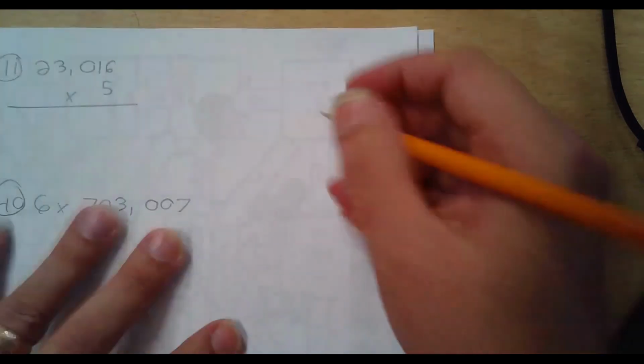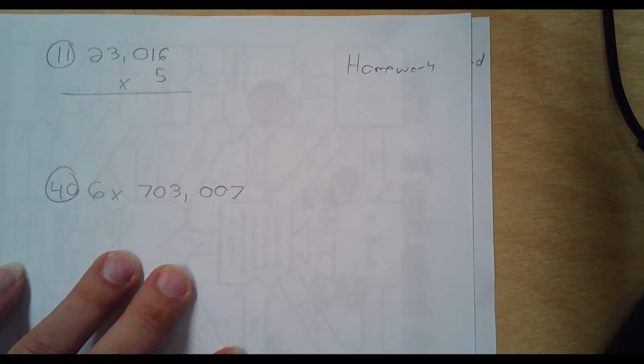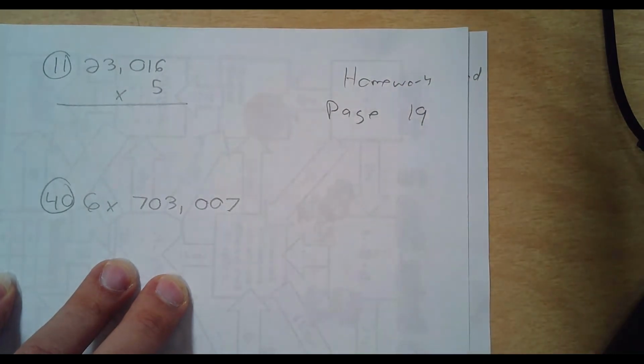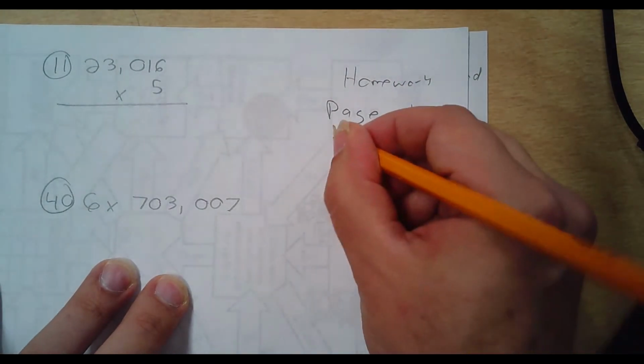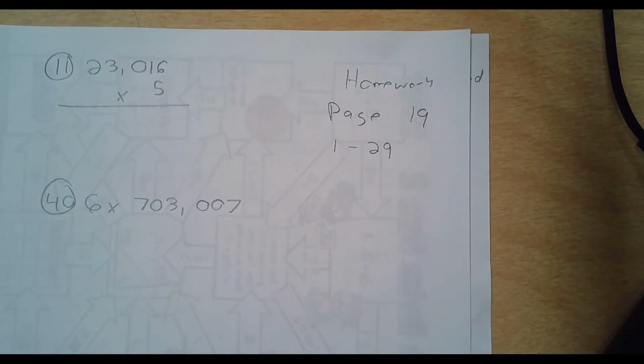Homework will be number 40. Homework, page 19, numbers 1 through 29. So there's our homework.